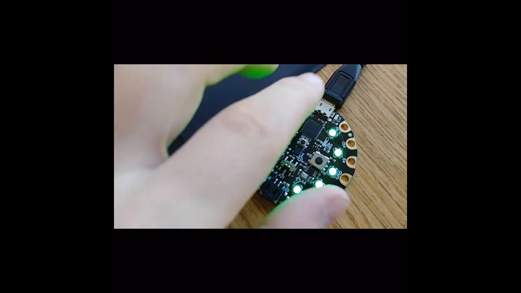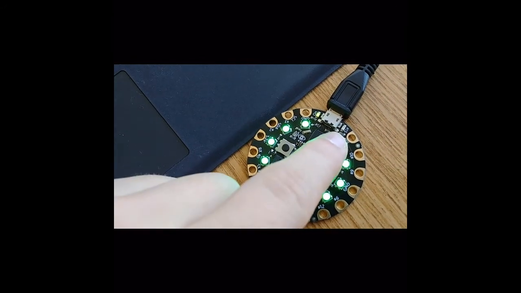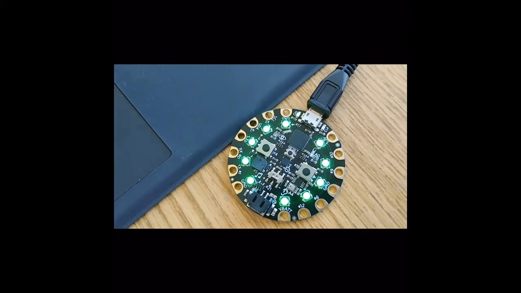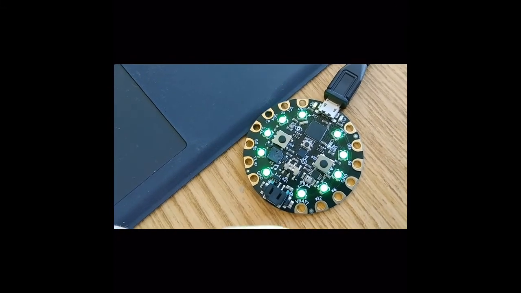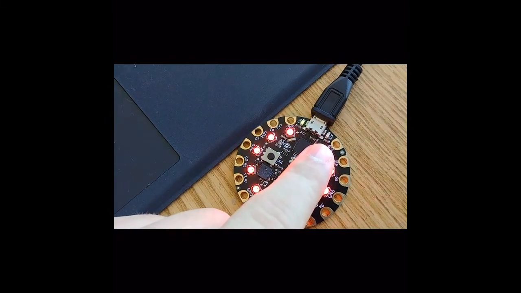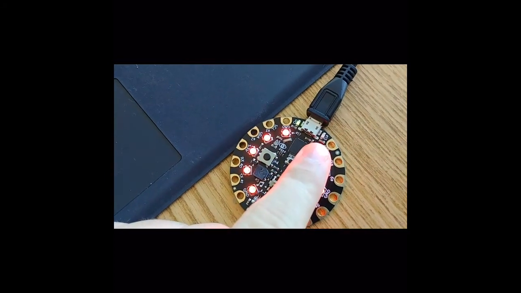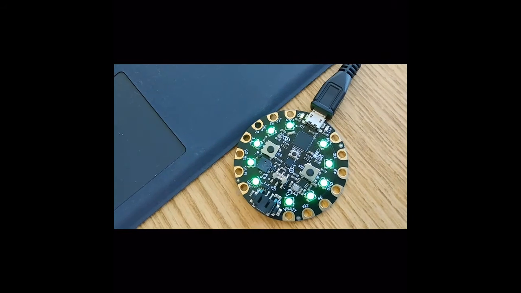And you'll notice that if I were to touch these, it's going to change colors. Notice that that's just sensing the temperature of my finger, and it's changing the color of the LEDs as a result. So notice it changes to red, then back to green, and you could do that yourself, and you can make it a more sophisticated code.